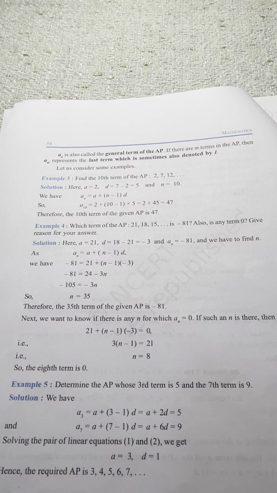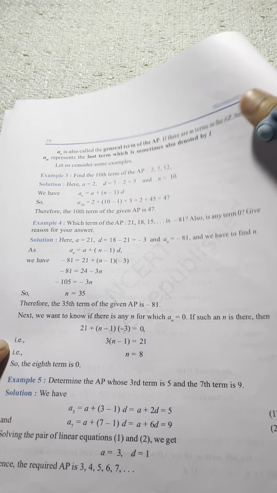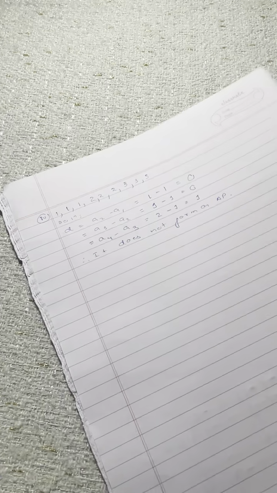Let's move to the next example, that is number 3. Example number 3 says: find the 10th term of the AP 2, 7, 12, and so on. Okay. Number 3.